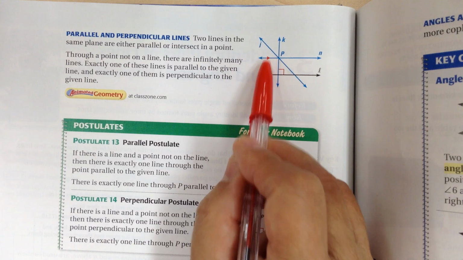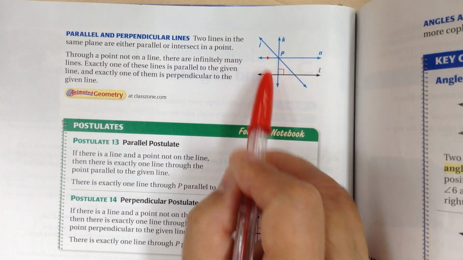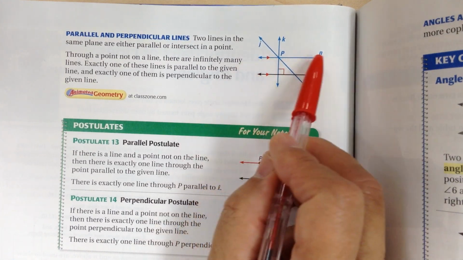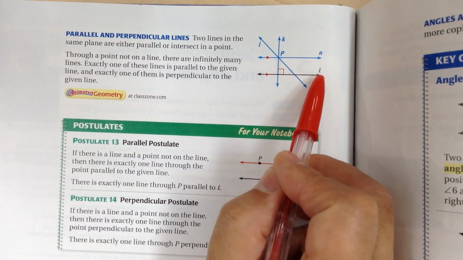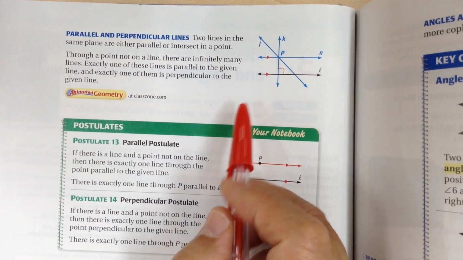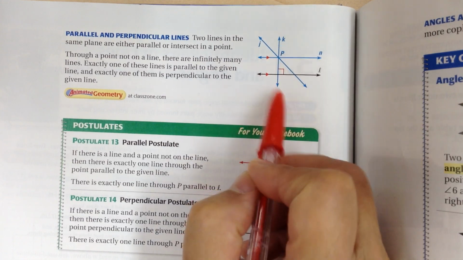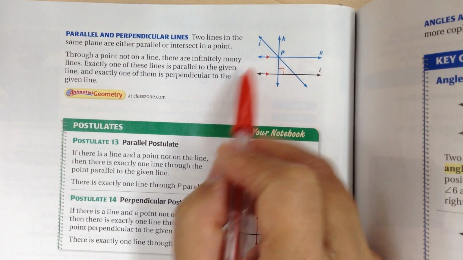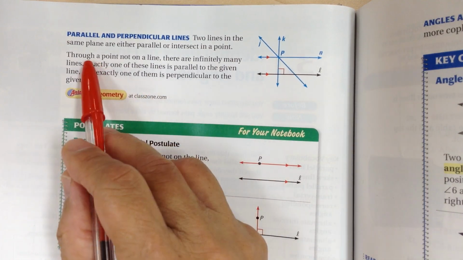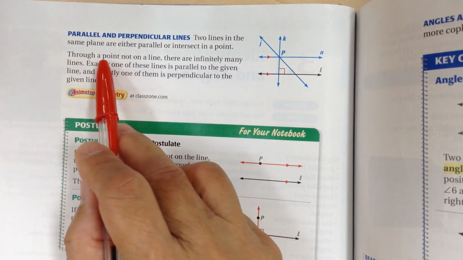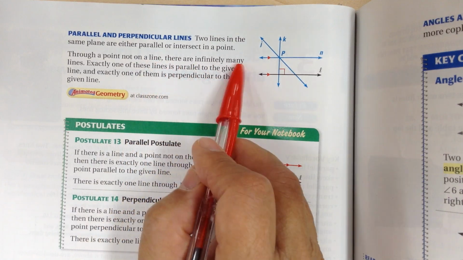So see the red marking over here? Those two little red triangles tell you that line N and line L are parallel lines. And this little marking tells you that line K and line L are perpendicular lines. Okay. Now over here, it says through a point not on the line, there are infinitely many lines.